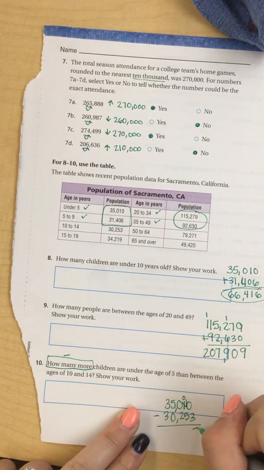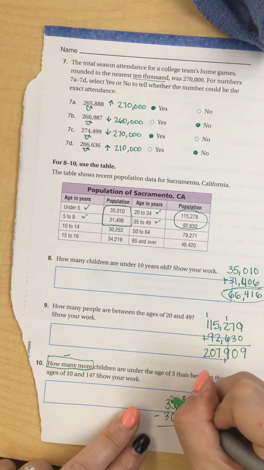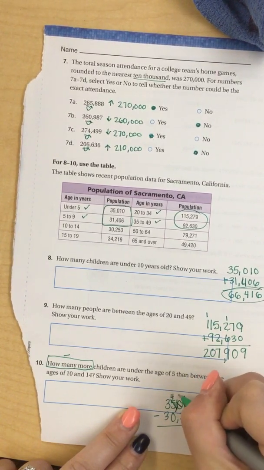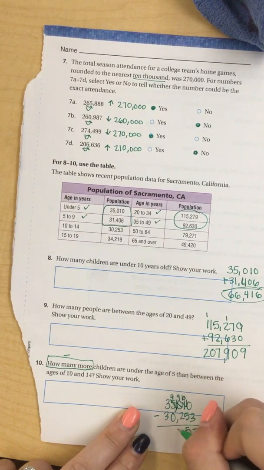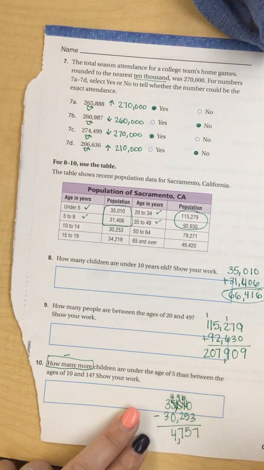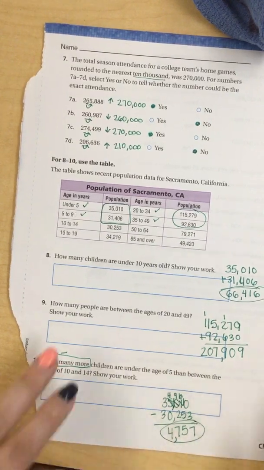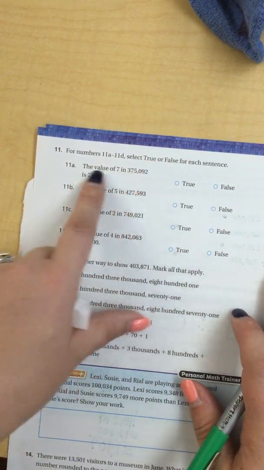10 minus 3 is 7. 0 minus 5, I can't do that, but I can't borrow from this guy. So I've got to borrow from clear over here. Now I have 10 minus 5 is 5. 9 minus 2 is 7. 4 minus 0 is 4. 3 minus 3 is 0. So my correct answer is 4,757.